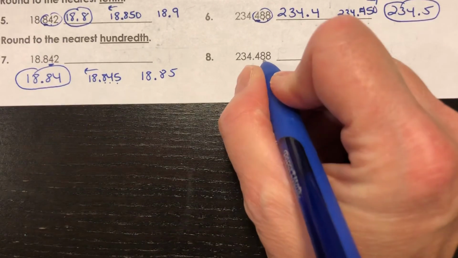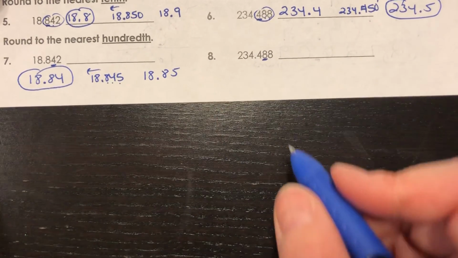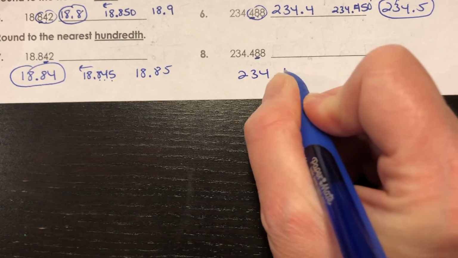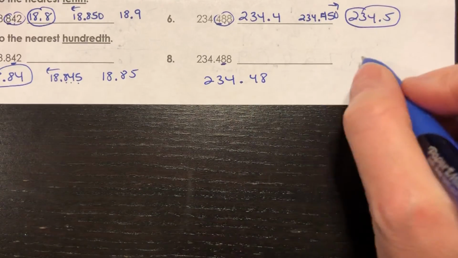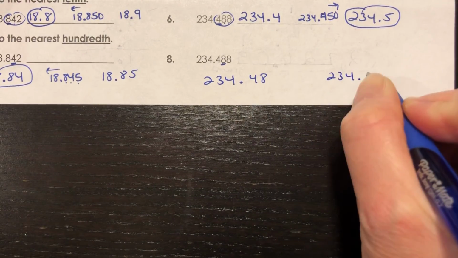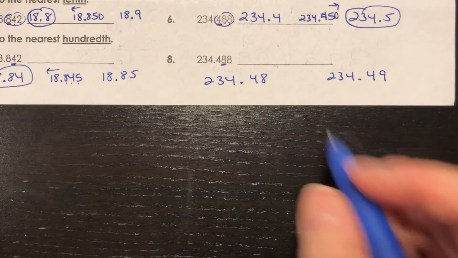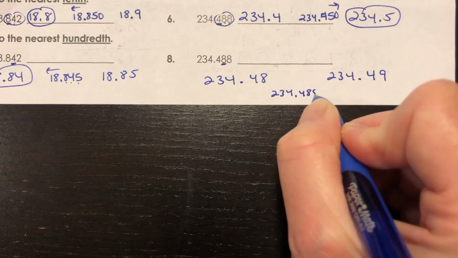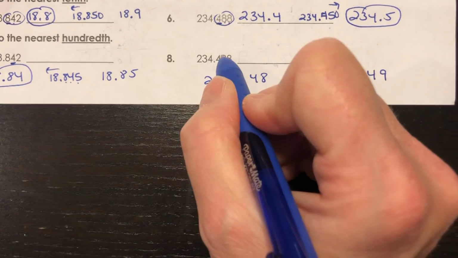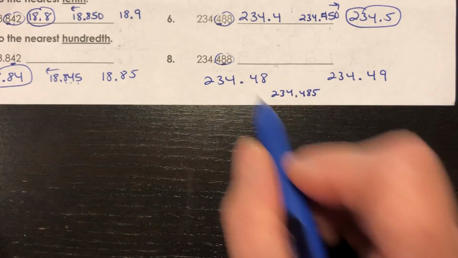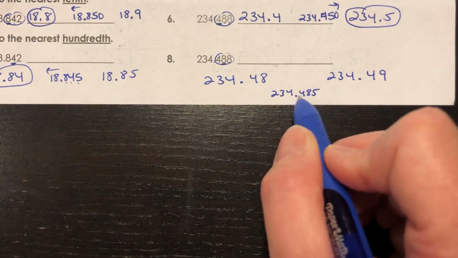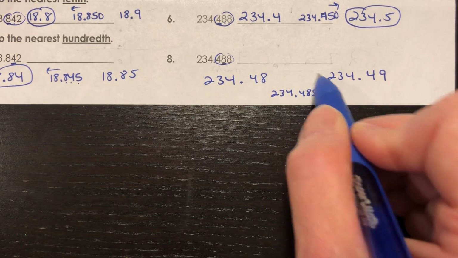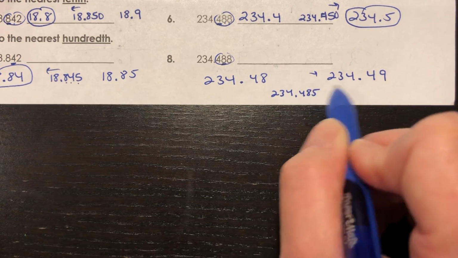And last one, this first 8 right here, that's in the hundredths place. So if I'm rounding this to the nearest hundredth, it's either going to be 234.48 or it's going to be 234.49. The halfway mark, 234.485. Now here I see 488 thousandths, and I want to know, is that going to be more or less than my halfway mark? Well, 488 is going to be this direction here. 488 is further towards the 234.49.